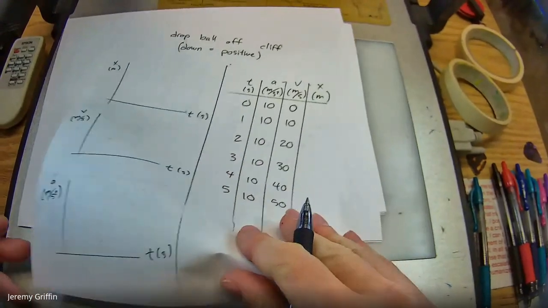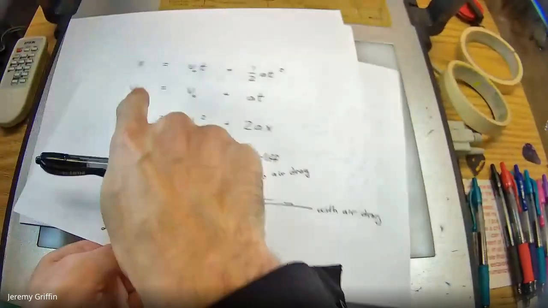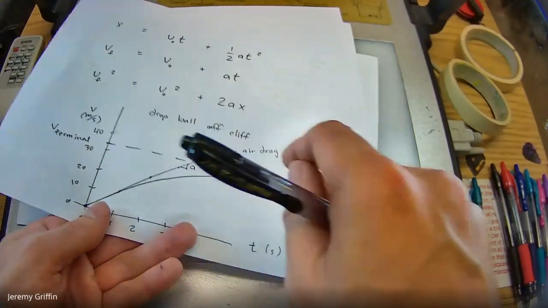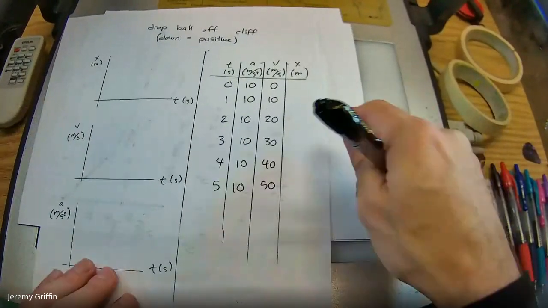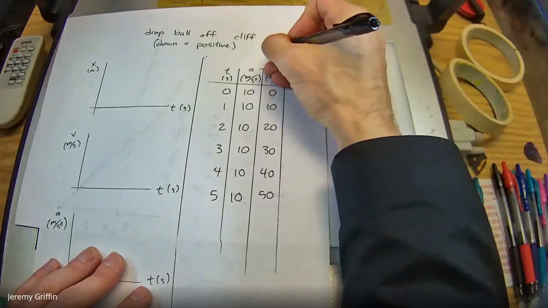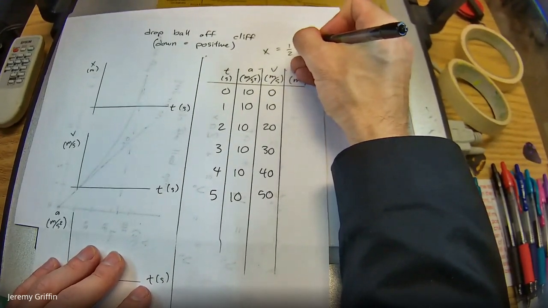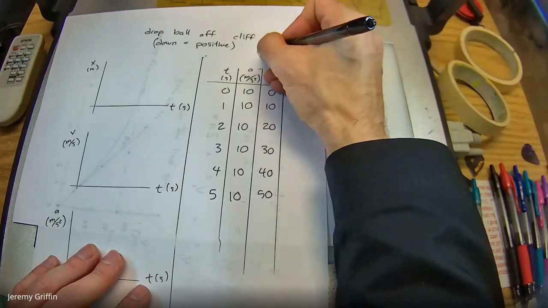That would be like this formula, right? V naught is 0, so just v equals at. 10 times how much time it's picked up. How about x? If it starts from rest, doesn't that just boil down to 1/2 gt squared, 1/2 at squared? Something to do with that.